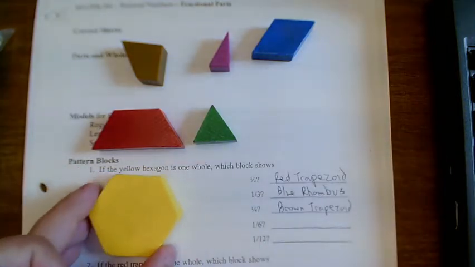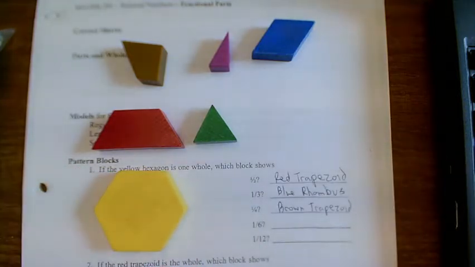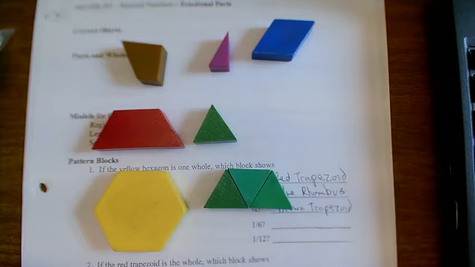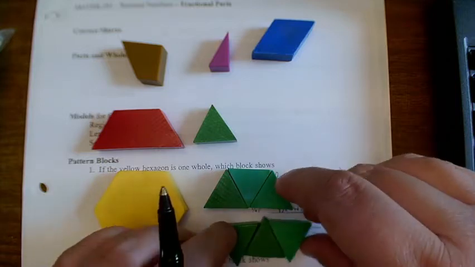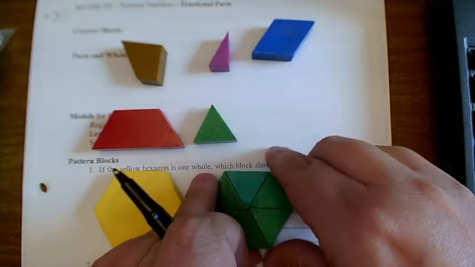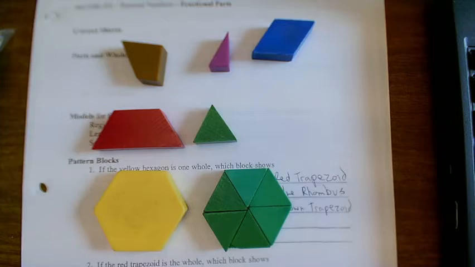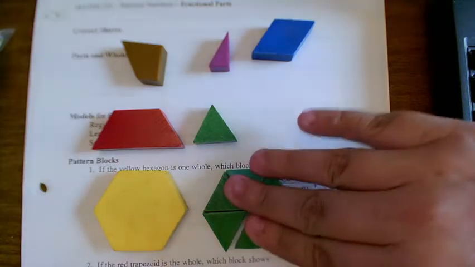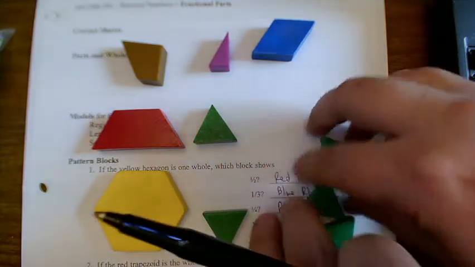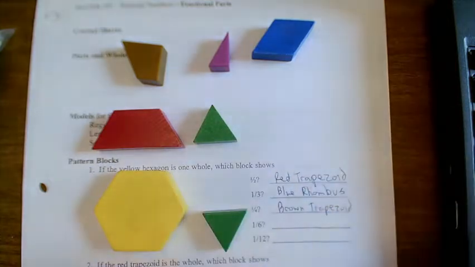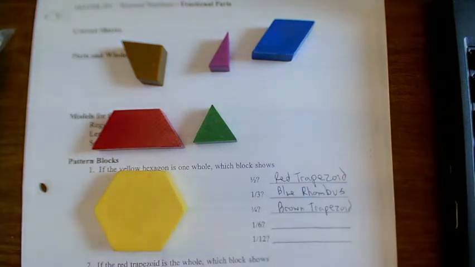Then 1/6, which shape would split this into 6 equal parts? That's going to be the green triangle. There's 3 of them, here's the other 3. All right, so it takes 6 green triangles to make the hexagon. So 1/6 would be one of those 6 pieces. So green triangle.